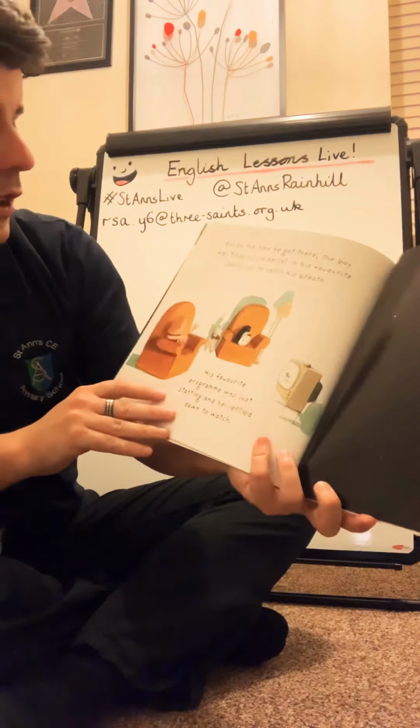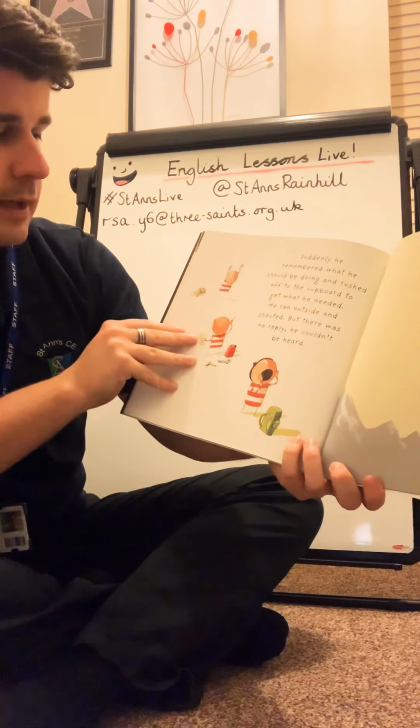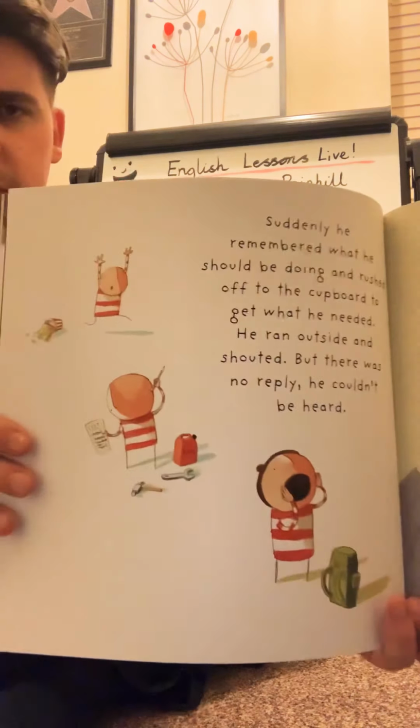Suddenly he remembered what he should be doing and rushed off to the cupboard to get what he needed. He ran outside and shouted, but there was no reply. He couldn't be heard. Oh dear. So he starts making his way up a mountain. Oh, there's a bit of writing here. It's hidden in the darkness. The boy climbed to higher ground, called again, and waited.